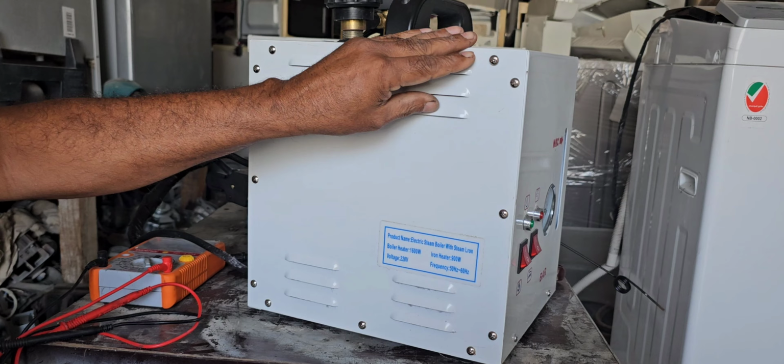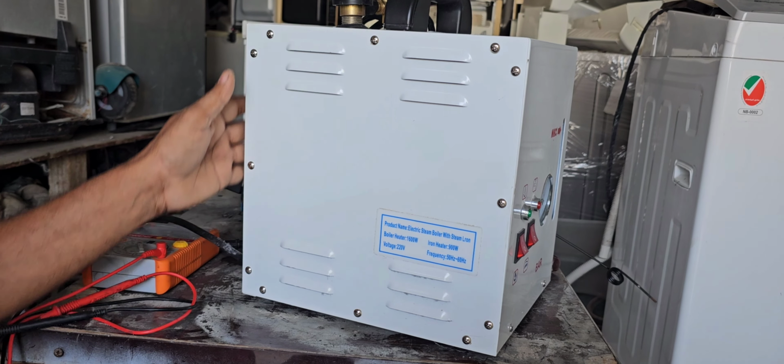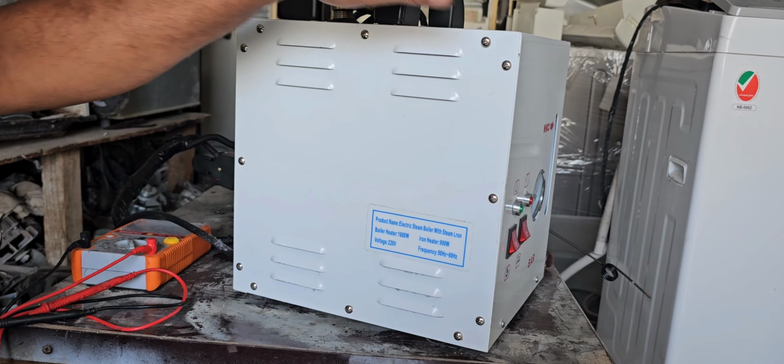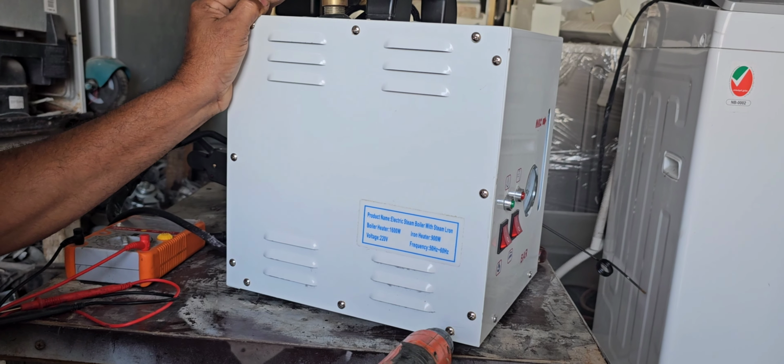Now I'm going to remove this cover, the side cover, because there is one plate from here to the U shape. Because of that, now I'm going to remove the side cover.